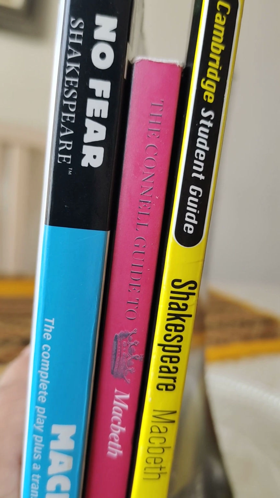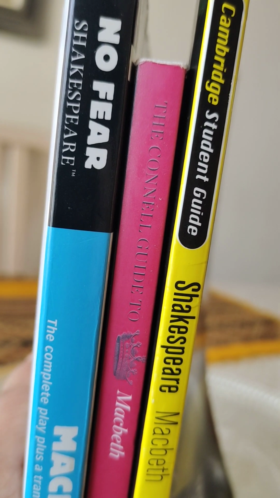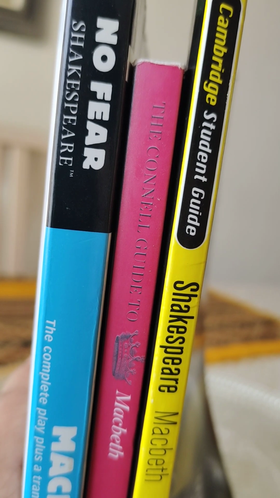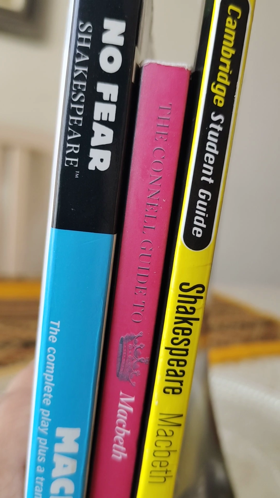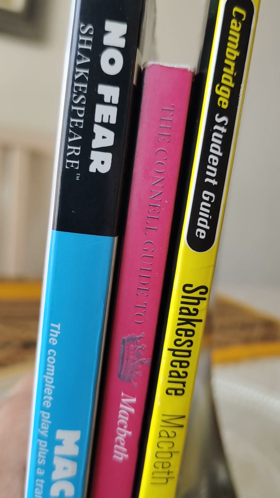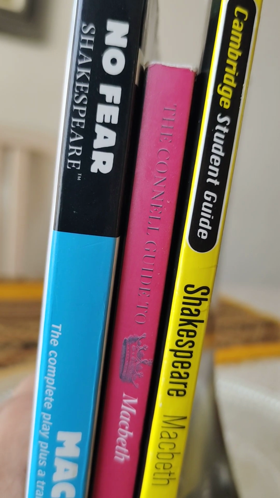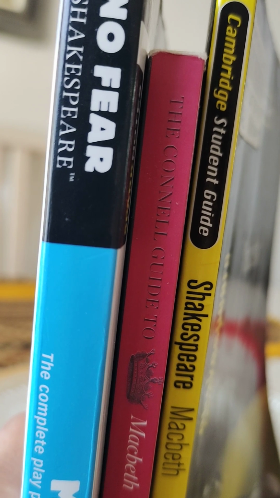Lately, I'm enjoying reading Macbeth, and I got these. One is the Cambridge Student's Guide, the other is the No Fear Shakespeare, and this is the Connell Guide to Shakespeare.